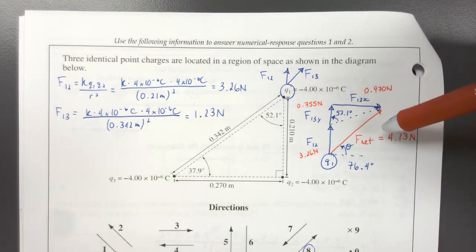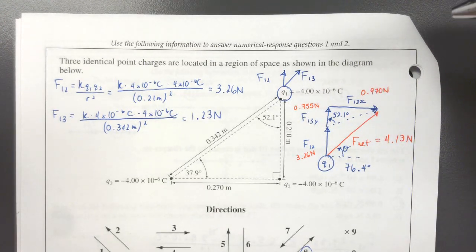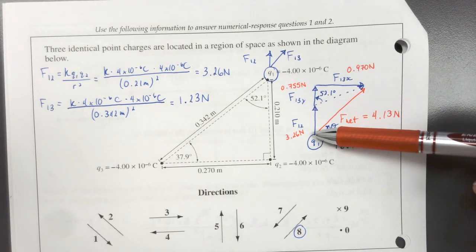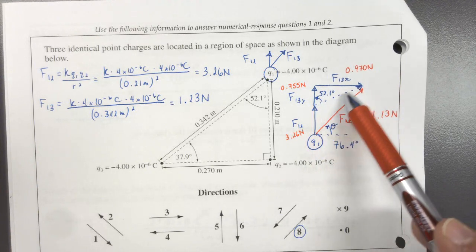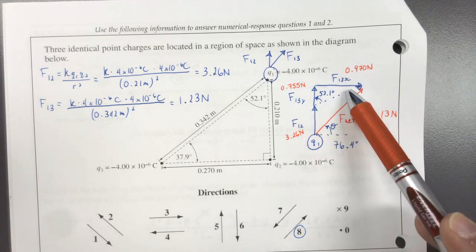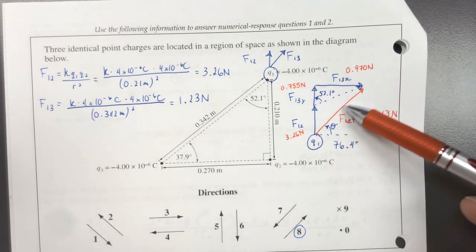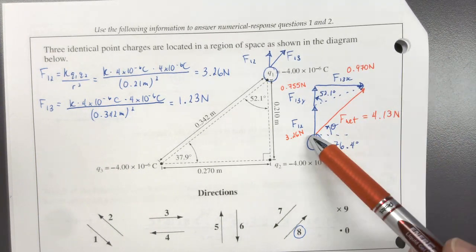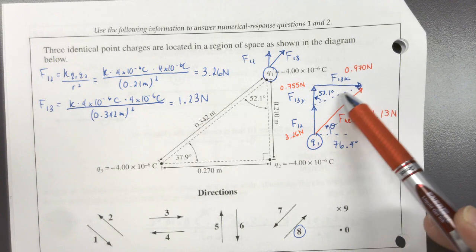I'm going to draw myself a picture. I'm going to go tail to tip. Here's how I did it. I know F12 is going up. I know F13 is going out and to the right. So overall, my force is going to go right here. That's my net. So F12 goes up, F13 goes off to the edge.